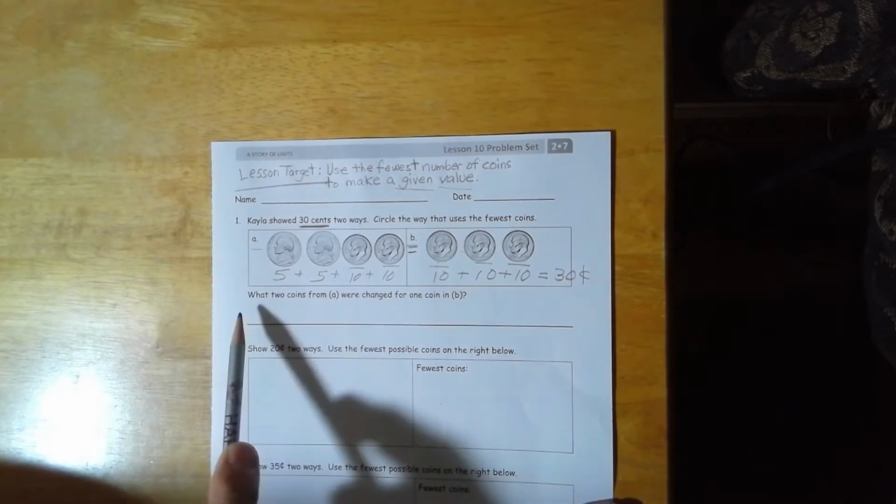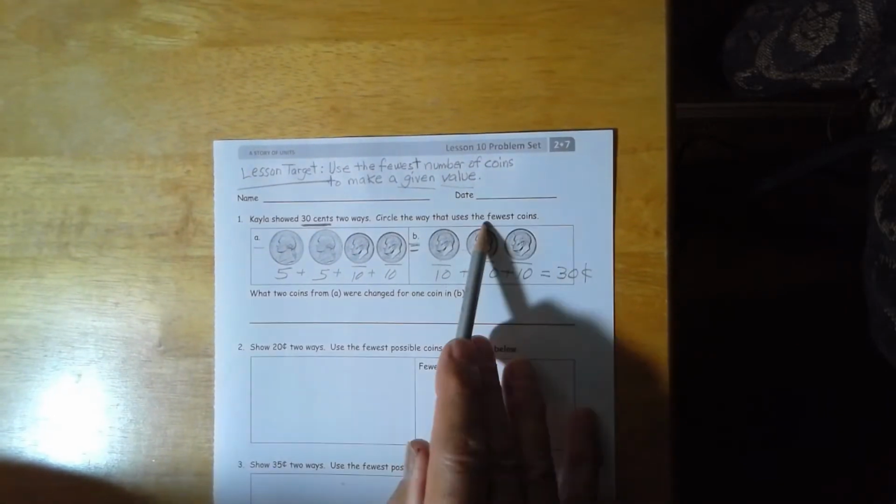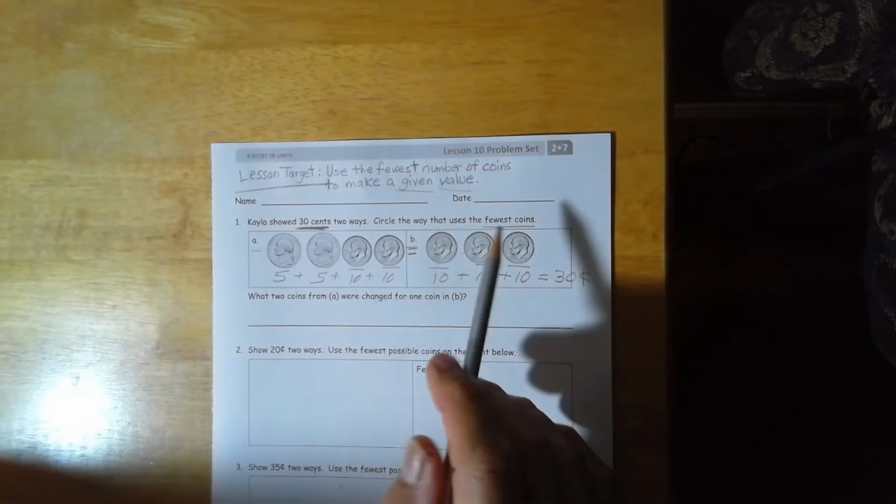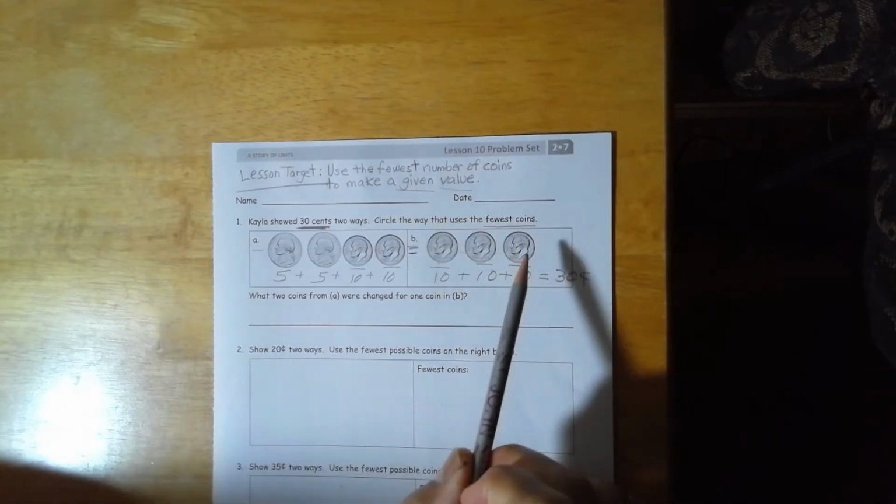Now, we want to understand that when you're asked to use the fewest coins to make a given value, you look at the given value first, and you say, well, what coins could be used to make 30 cents? And you always want to go to the coin with the highest value.